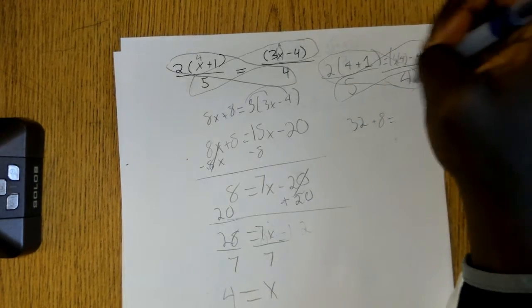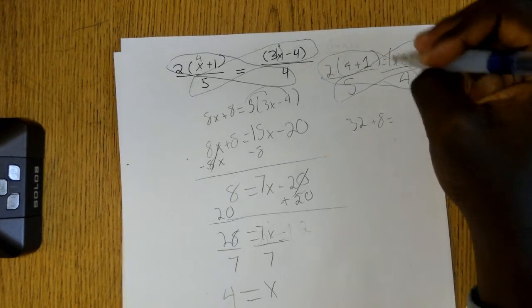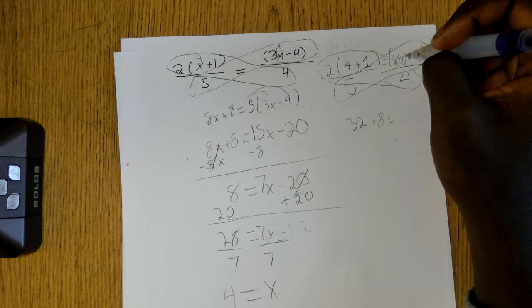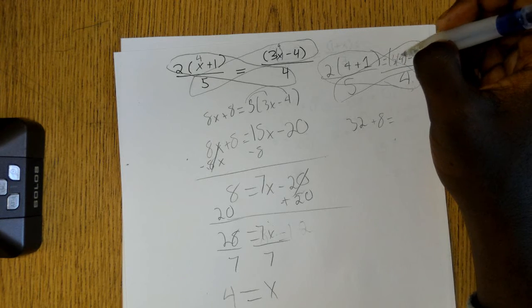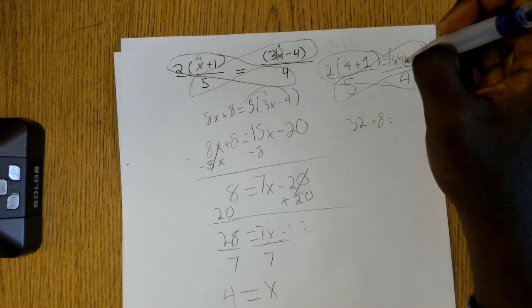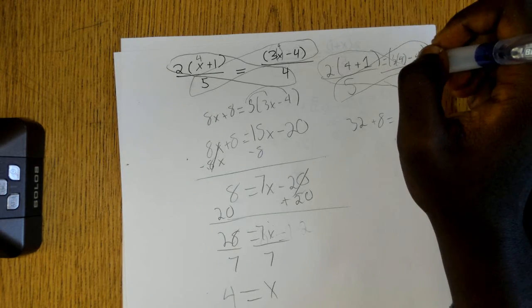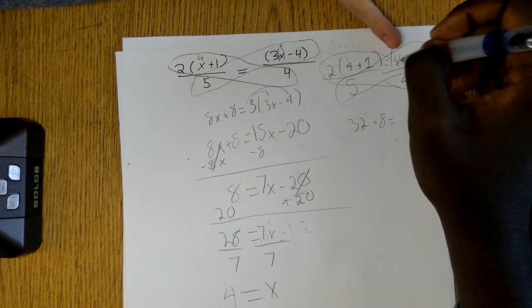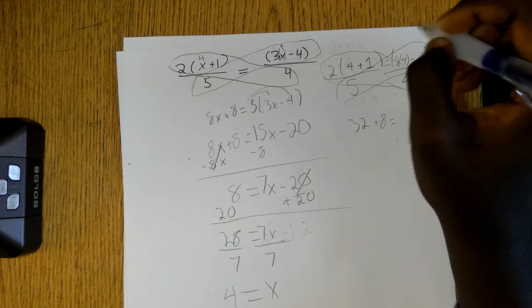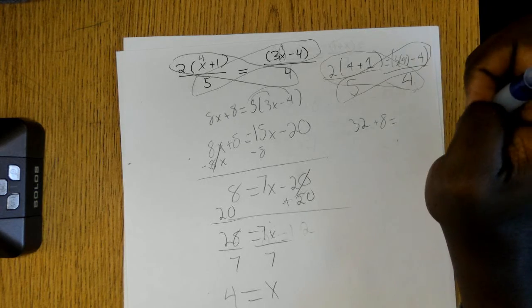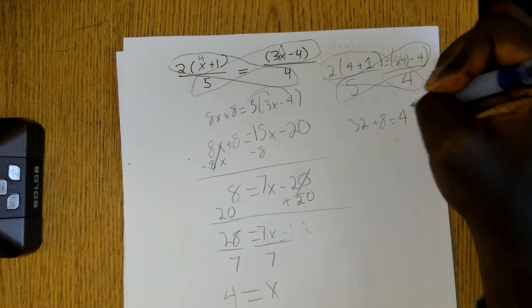Which equals, so it's 15. So 15 times 4. Oh no, wait. That'd be 12 first. Yeah, so 12. So 12 times 5. Well, hold on, because you have 12 minus 4. 12 minus 4 is 8. So yeah, it'd be 8 times 5, which equals 40.